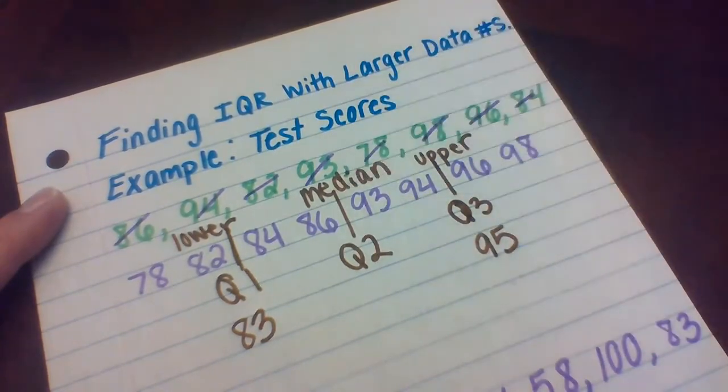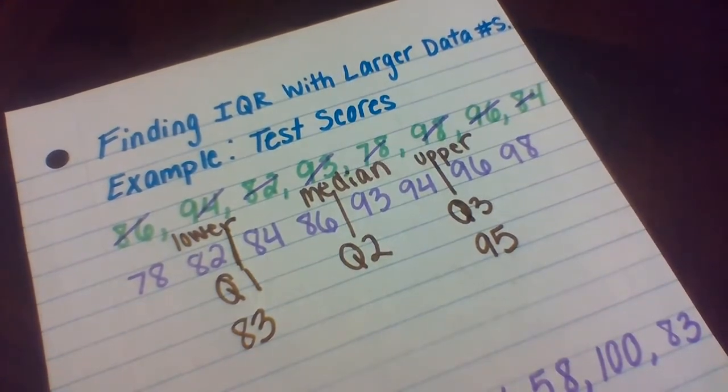Now my median is a little bit trickier because my median has to be between 86 and 93. So I can try to think of a number that comes right in between. I could do guess and check. Maybe I want to guess 90. So that would be 3 away from 93, but it's actually 4 away from 86.